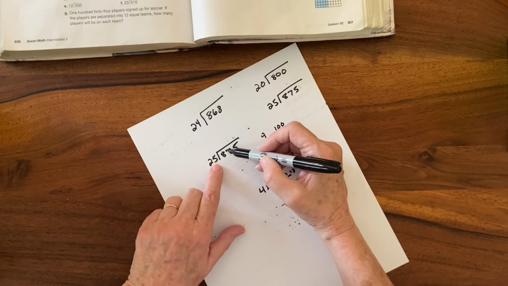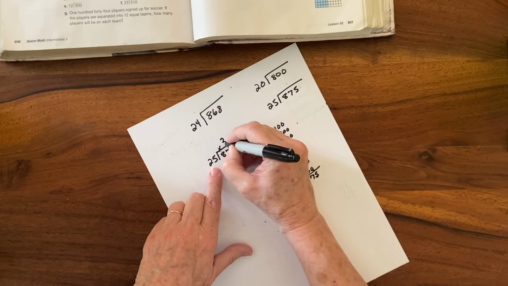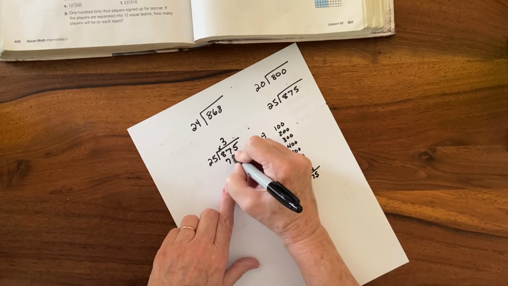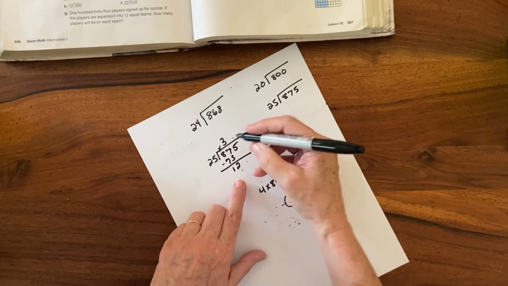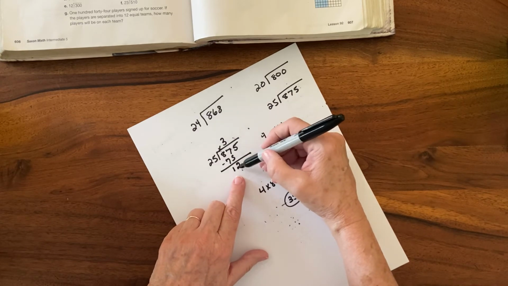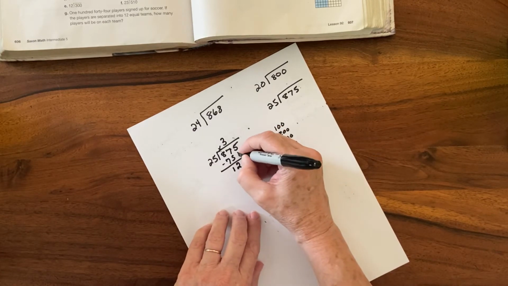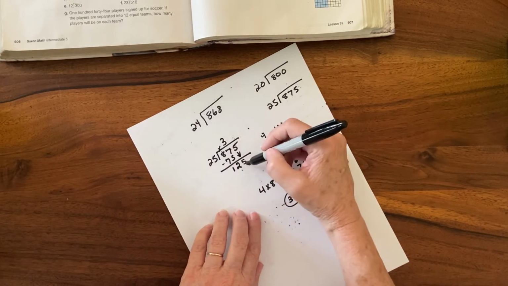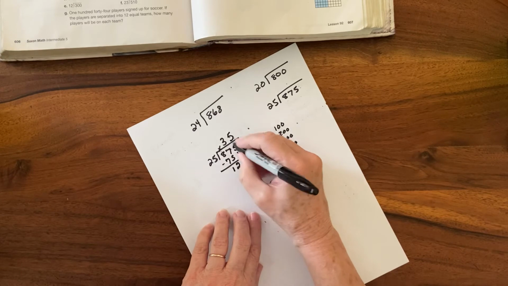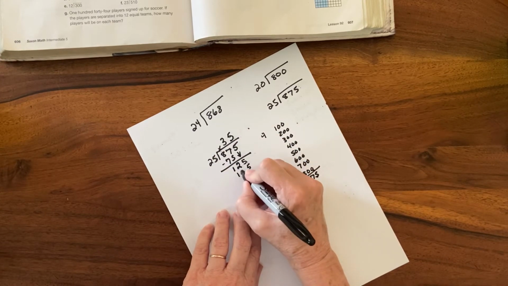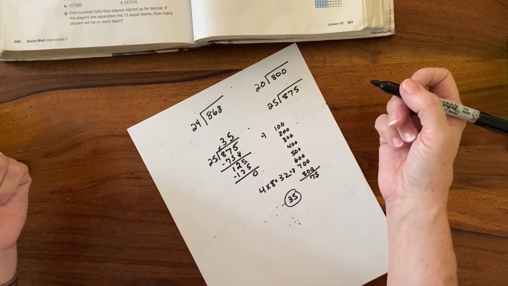How many times will 25 go into 8? It won't. How many times will 25 go into 87? 3 times, so 3 times 25 is 75. I just know that, right? Subtract and bring down. Okay, so let's check, is 12 less than 25? Yes, good. Okay, so I can go ahead and bring down my 5. How many times will 25 go into 125? 5. 5 times 5 is 25. 5 times 2 is 10. Carry the 2. And I'm finished. So 35. So I'll need 35 teachers, about.